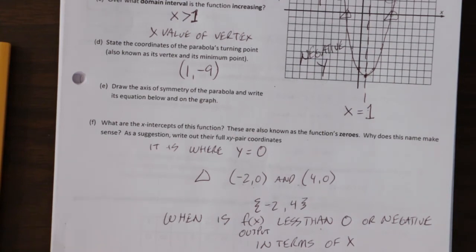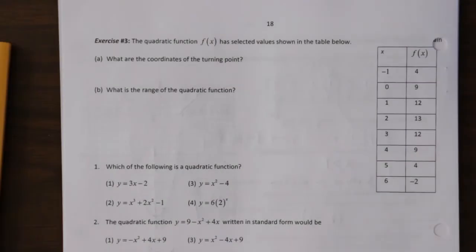Hold on just a second. Okay, I am going to talk my way through page 18. Your homework assignment is going to be pages 19 and 20, and I'll post those separately on Classroom for you. And I'll see if I can find a Delta assignment that matches it, but I'm not sure I'm going to be able to do that. I'm just going to go through this page and see what we got going on.